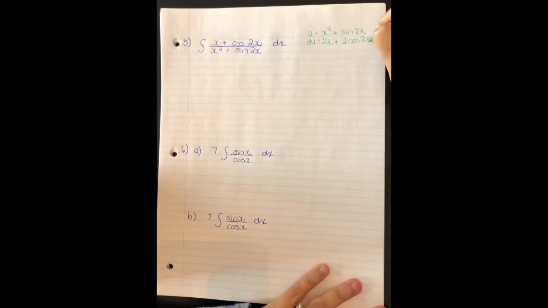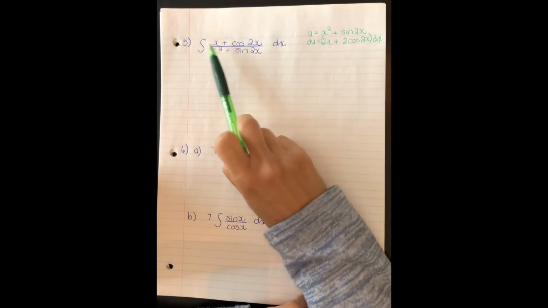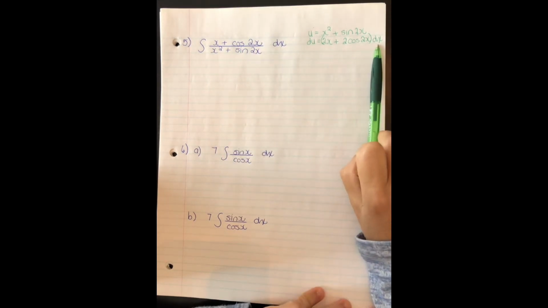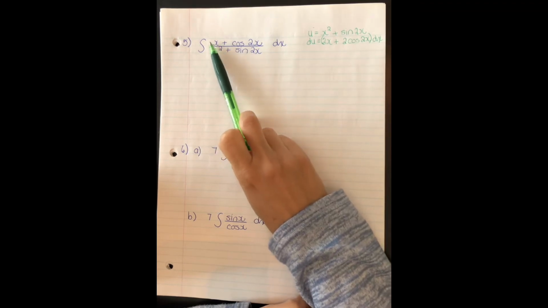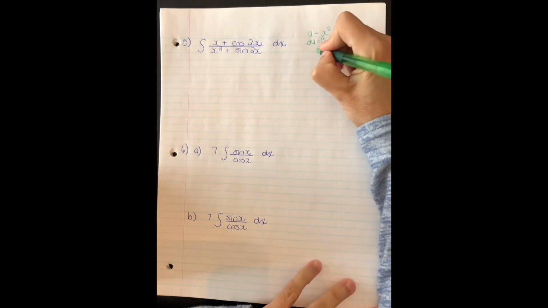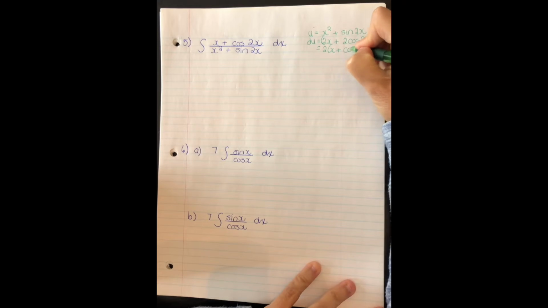So that's du right there. And take a look at this numerator. It is certainly a multiple of this, right? It's 1/2 of this. Okay, if you like, you can common factor the 2 here, if that helps you see more clearly.